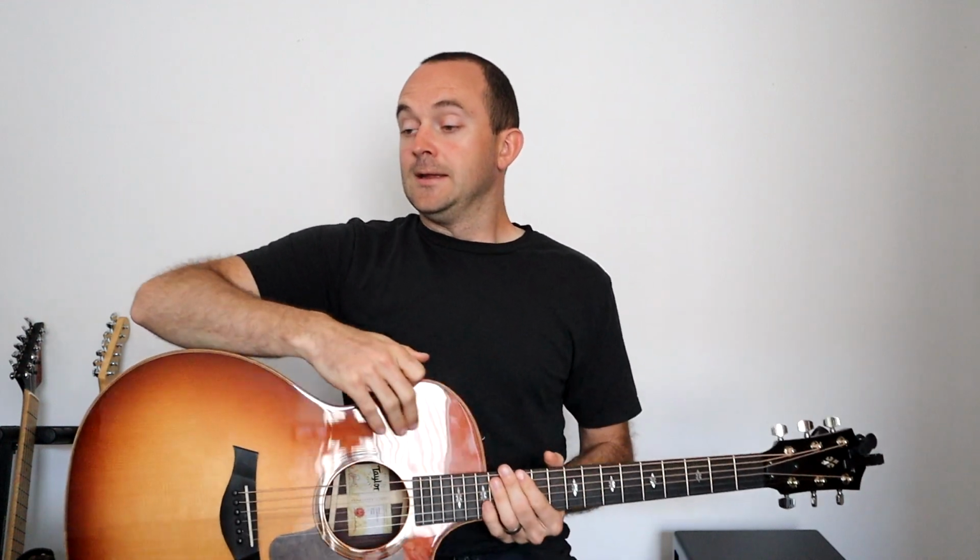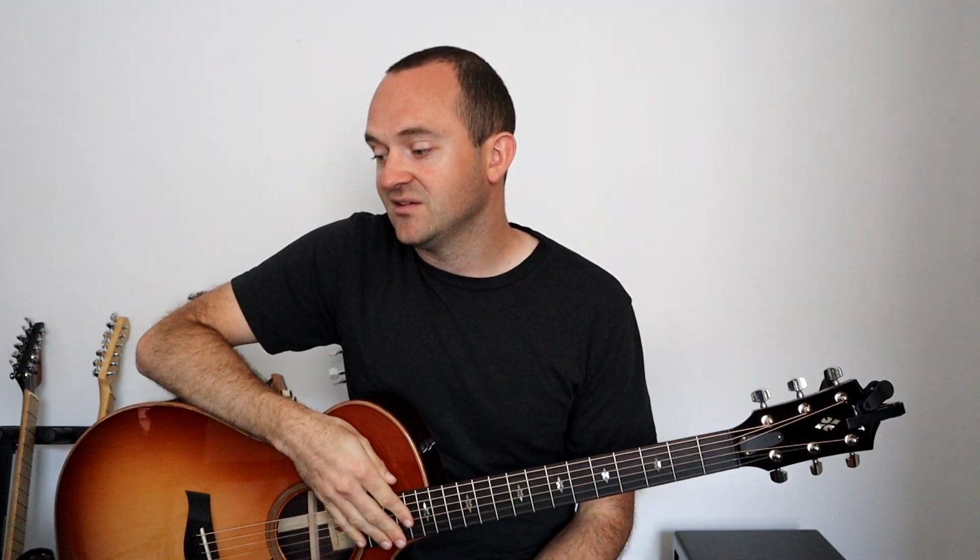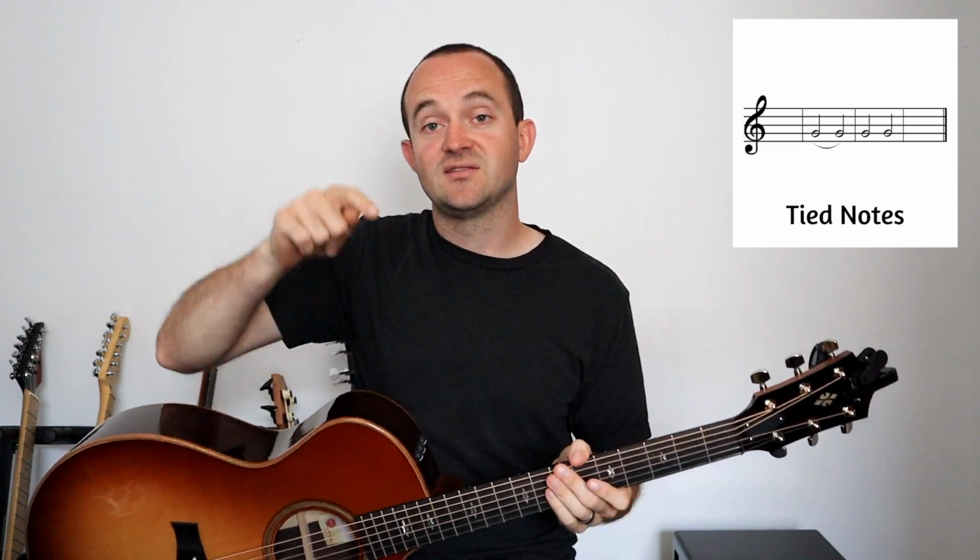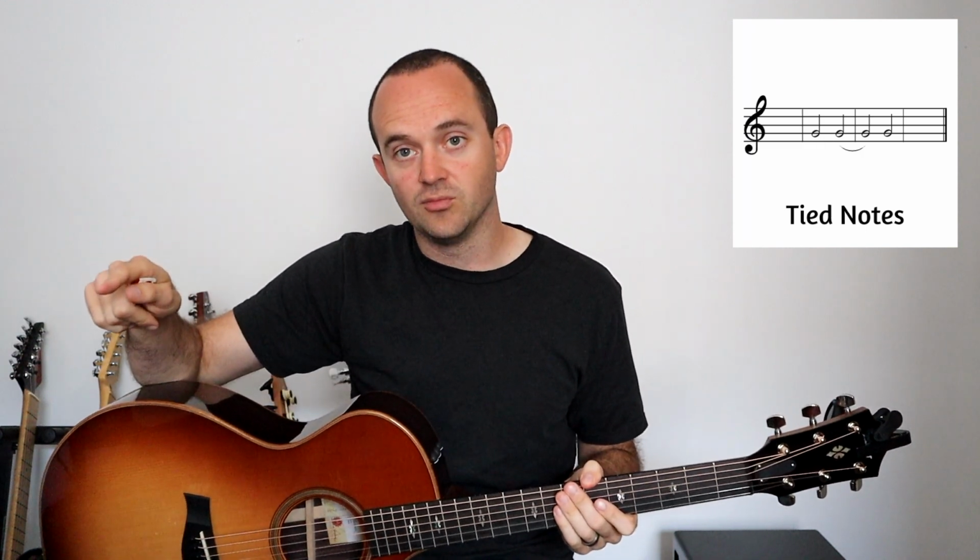But a tie is just a line, an arched line that connects two notes, right? In most cases for now, you're going to see it connecting notes between two measures.